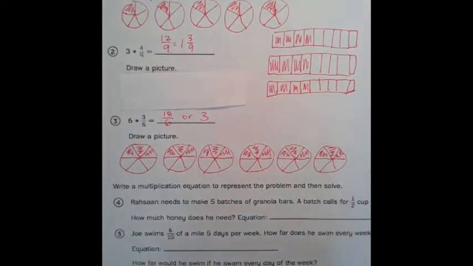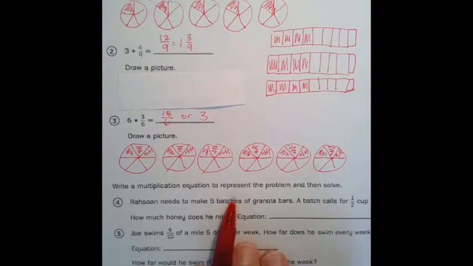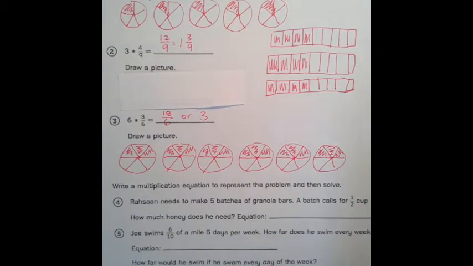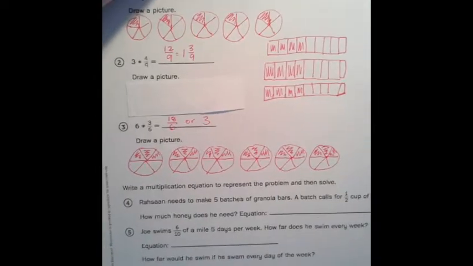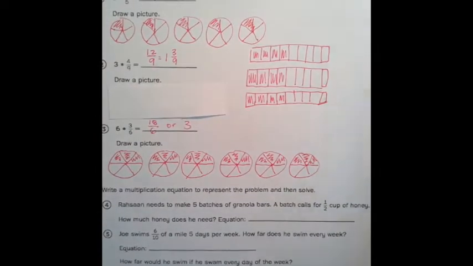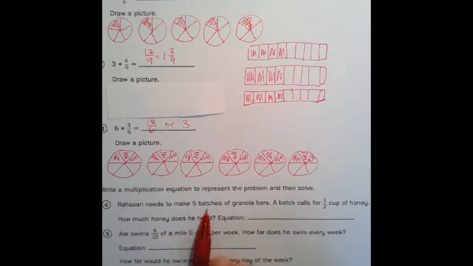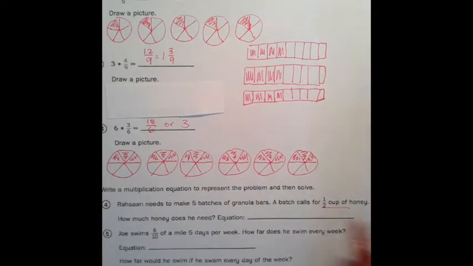Alright, so for 4 and 5, they're asking you to write a multiplication equation to represent the problem and then solve that. So Rashan needs to make 5 batches of granola bars. Each batch calls for a half a cup of honey. So if he wants to make 5 batches, how much honey does he need?